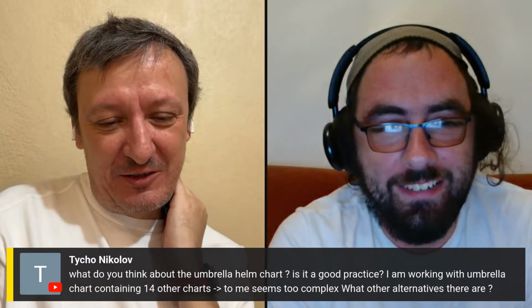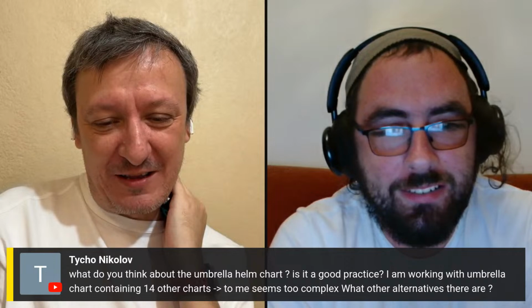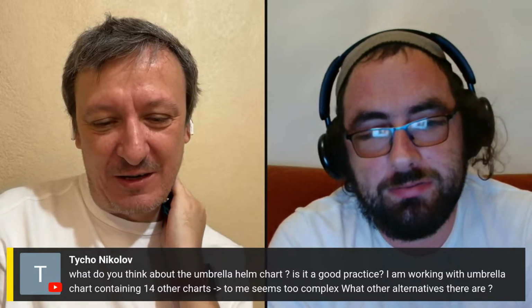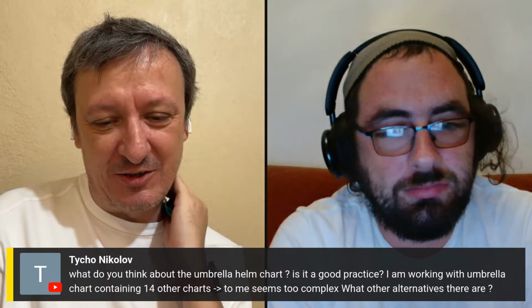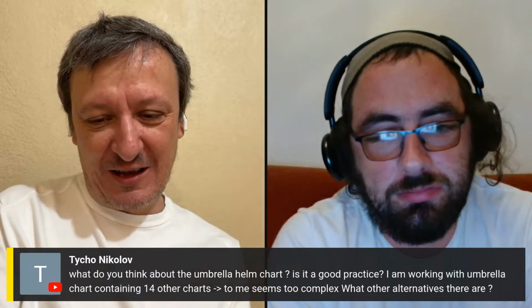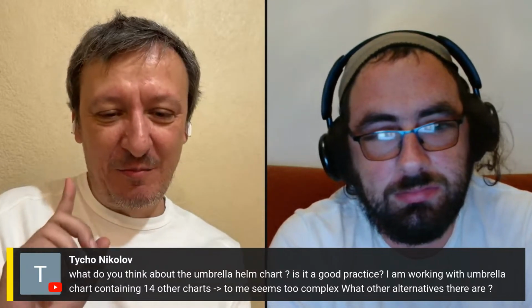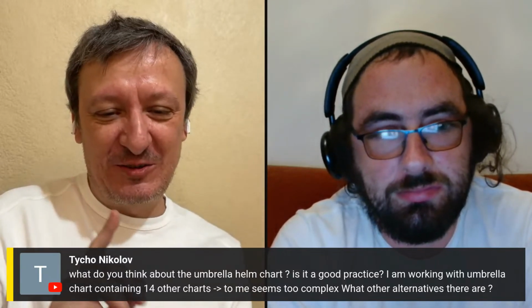From Ticho, something like that. What do you think about the umbrella Helm chart? Is it good practice? I'm working with an umbrella chart containing 14 other charts. To me, it seems too complex. What other alternatives are there? My two cents before I let Scott go.